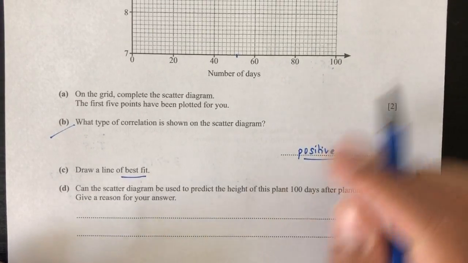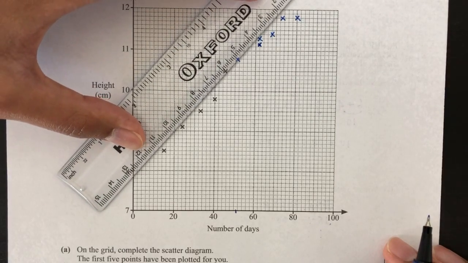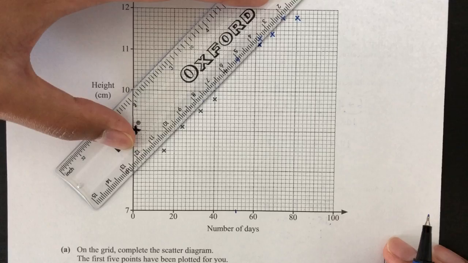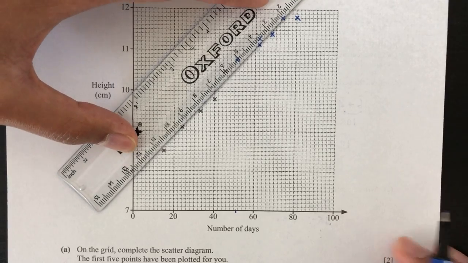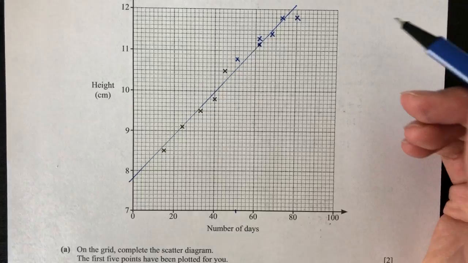Now draw a line of best fit. Try your best to make a line which passes through as many points as possible, or as equally distributed as possible. So for me, it should be about this. This is my line of best fit.